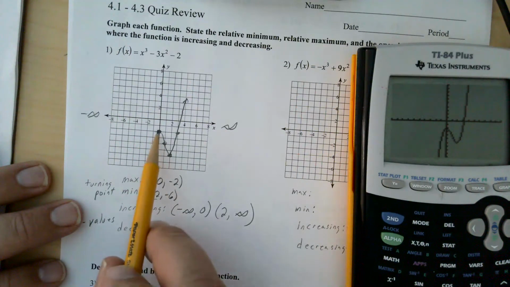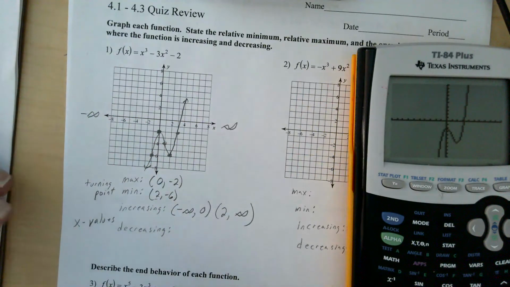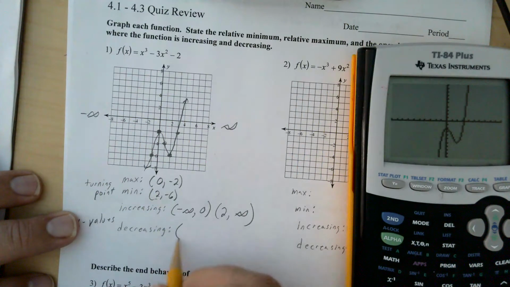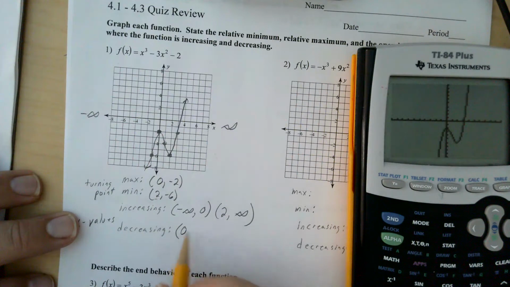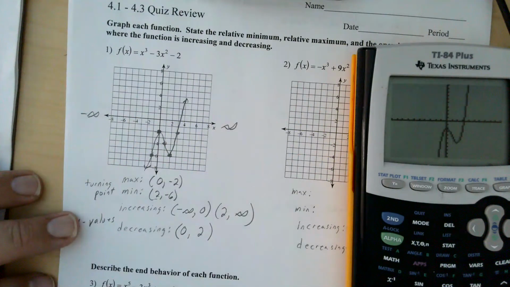Again, so many students want to say from -2 to -6, but they're the Y values. I must use my X values. So all I'm going to say for the decreasing part, it's going downhill from when X is 0 to when X is 2. Okay, you must use X values.